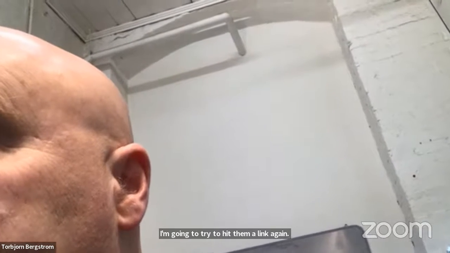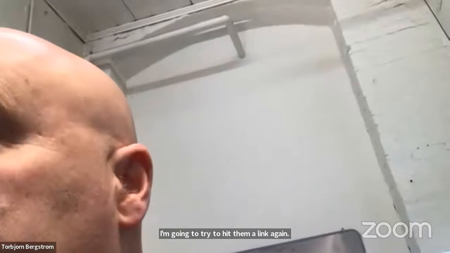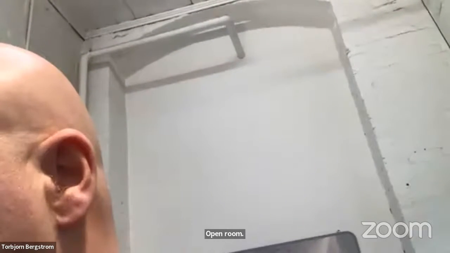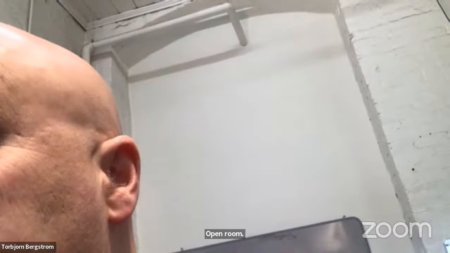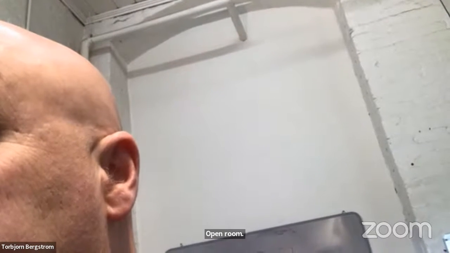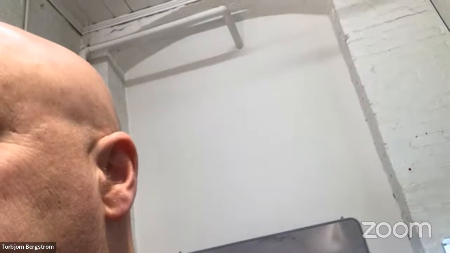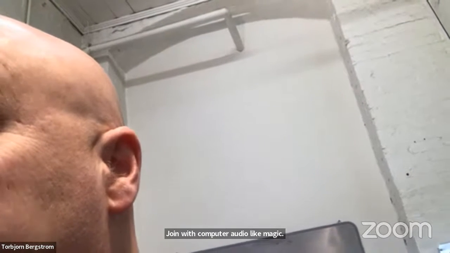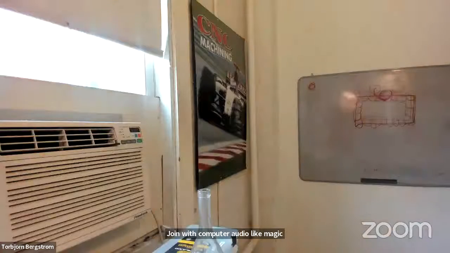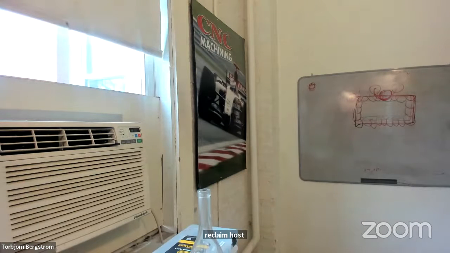Open Zoom. Join with computer audio, like magic. Reclaim host even. Wow. Magic. It is indeed magic. Now I'm gonna see if I can leave.